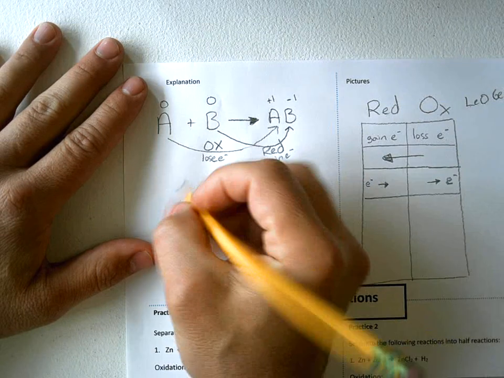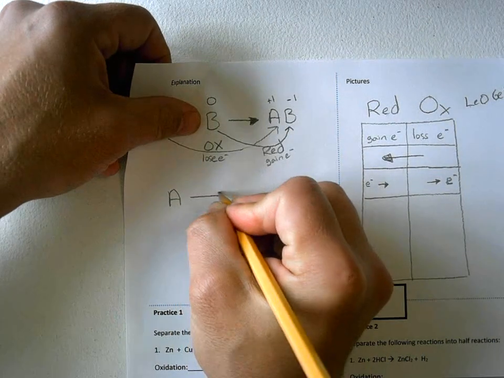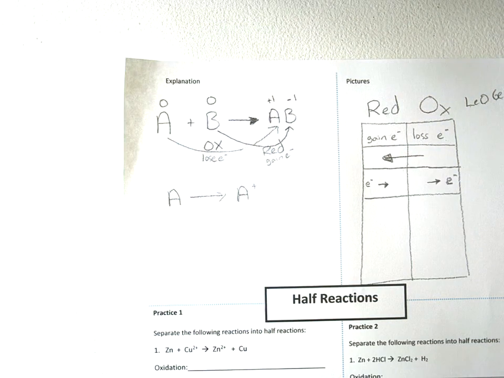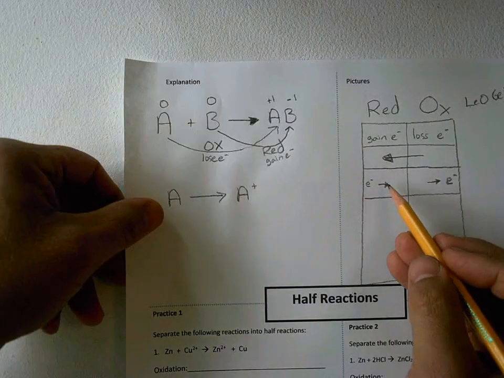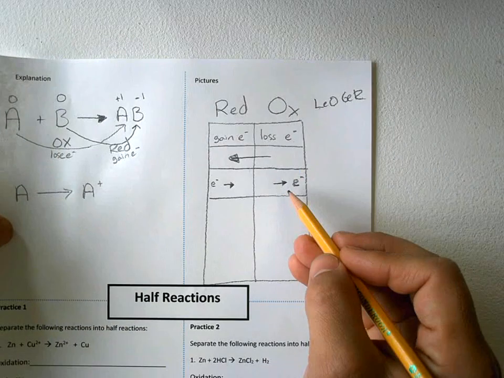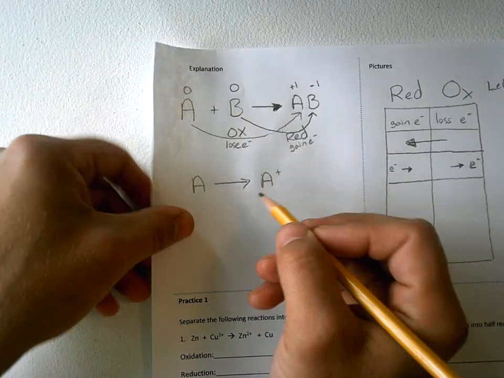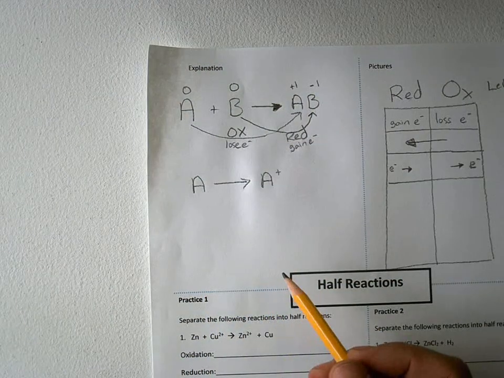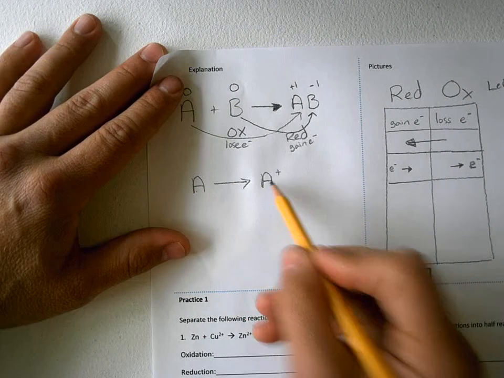I'm just going to start with the A. So essentially, the A is turning into A+, because that's the ion found in AB. So now look over at your redox table. The thing being oxidized, where would the electron be found? Okay, it's on the right side. This is really just our check, or how to check our work. Here's what I want you to understand. In half reactions, atoms must be balanced. That's kind of old news. We've practiced that all year. So I have 1A here and I have 1A here.